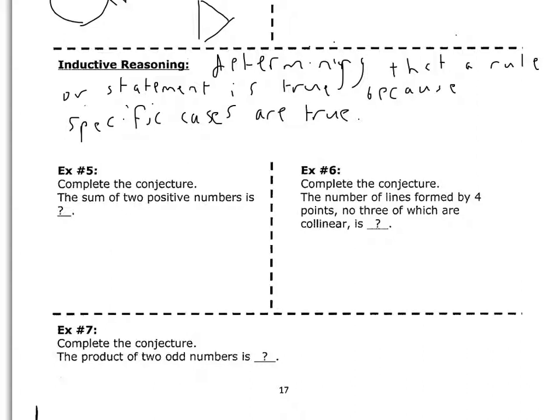Okay, so let's look at a couple of examples. And it says complete the conjecture. And just know that a conjecture is a statement that you believe to be true based on inductive reasoning. Okay, so if you have any reason to believe something, that would be a conjecture.